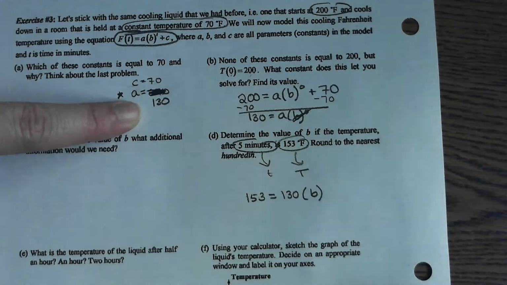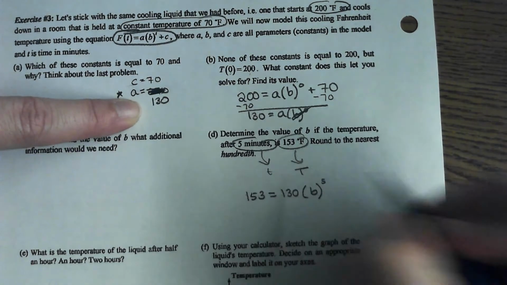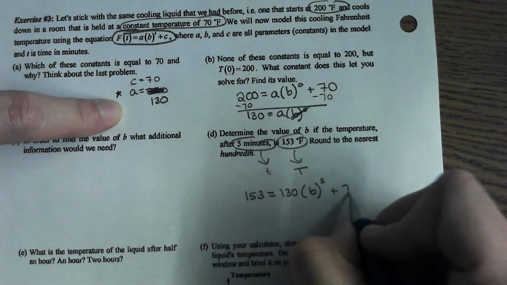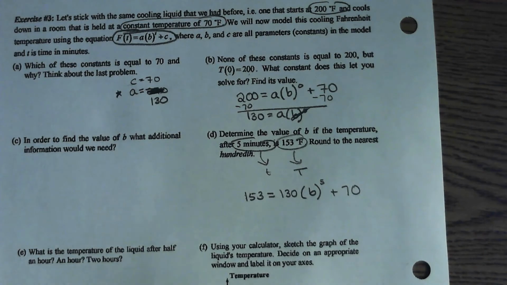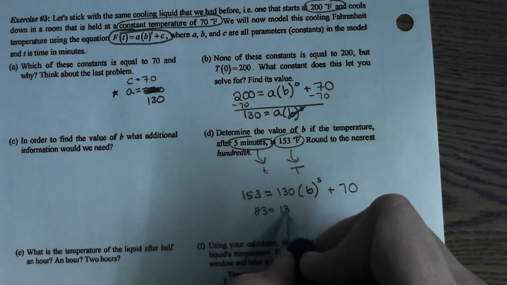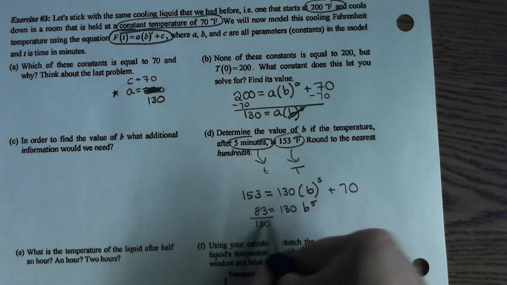B we're looking for. That 153 degree temperature happened after 5 minutes, so our time is 5 minutes. And our C was 70. We have to subtract 70 from both sides first. 153 minus 70 is 83. Divide both sides by 130.